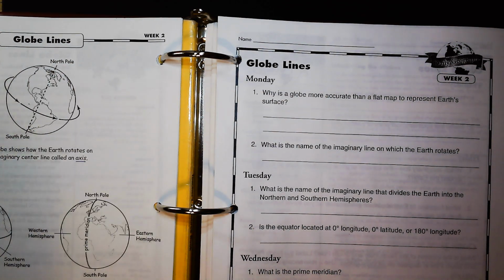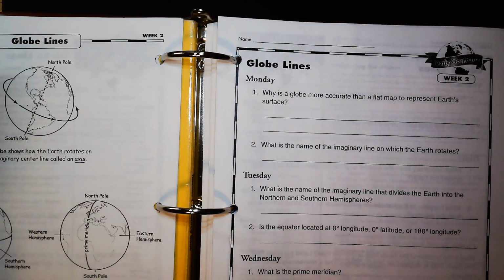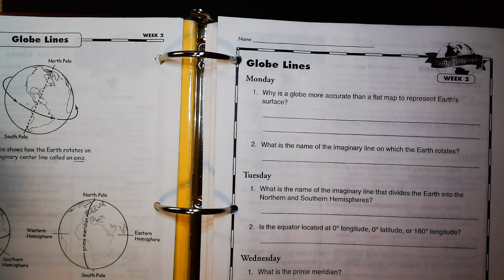If you'd like a little bit more clarification on that, you could go into guided readers and look up the book Maps and Globes. It gives more information about what happens when we try to flatten something that's round.